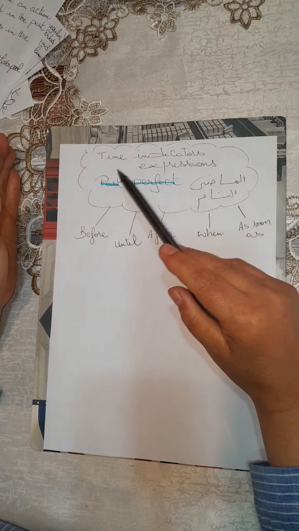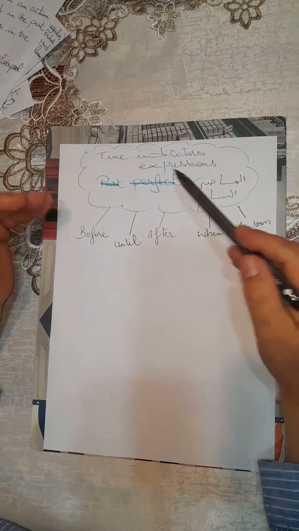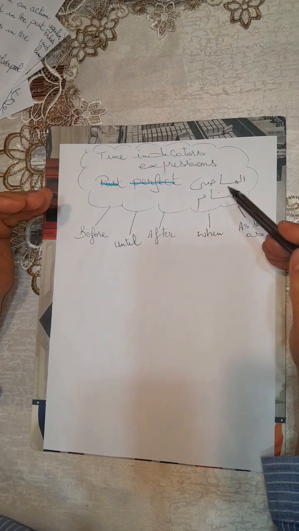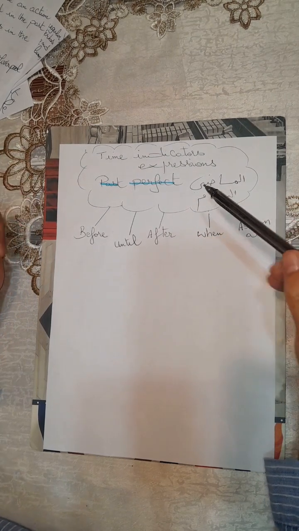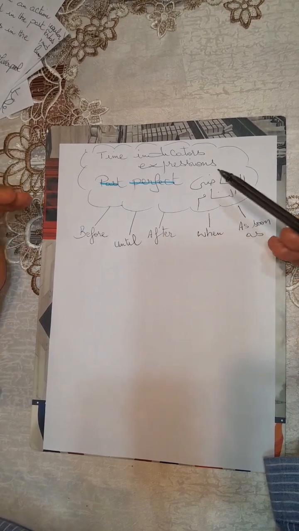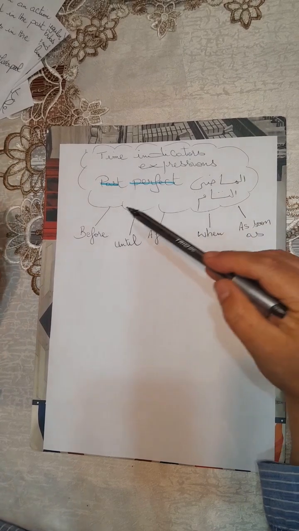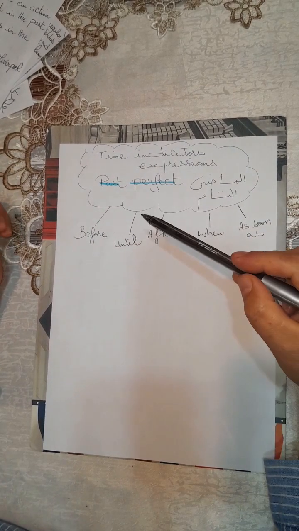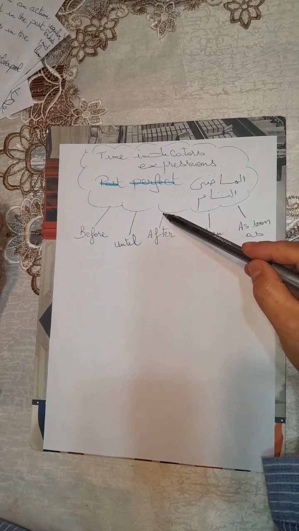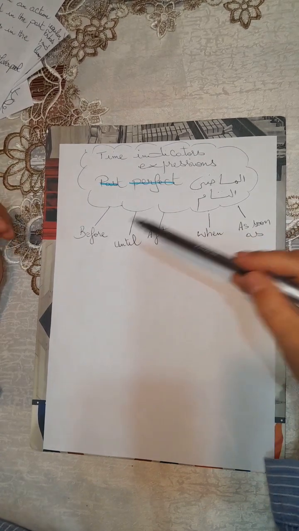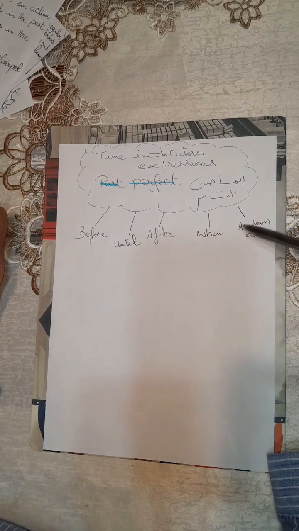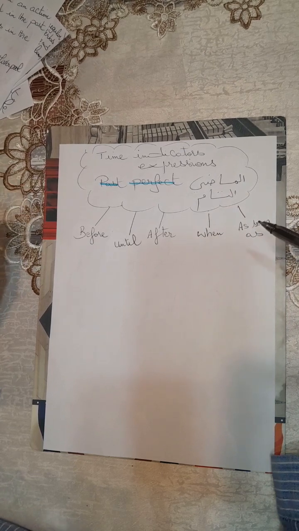Now, which time indicators or expressions we use with the past perfect tense? ما هي دلائل الزمن اللي نستعملها مع زمن الماضي التام؟ عندنا واللي راح تشوفوها أكرر تلاميذ الشعب الأدبية في الوحدة الأولى. عندنا before, until, before معناتها قبل, until حتى, after بعد, when عندما, as soon as بمجرد ما.